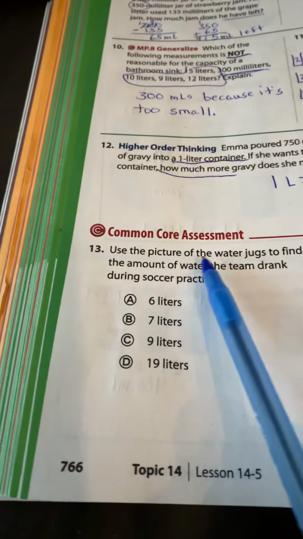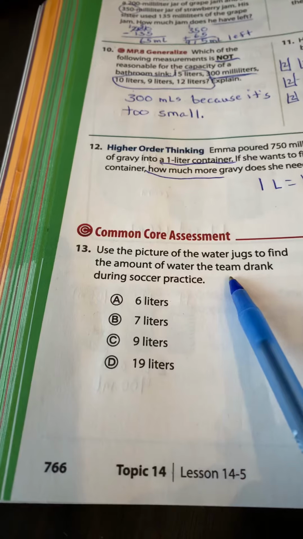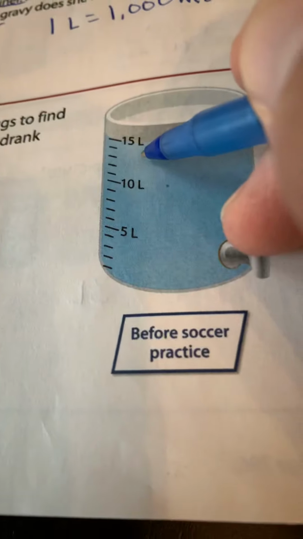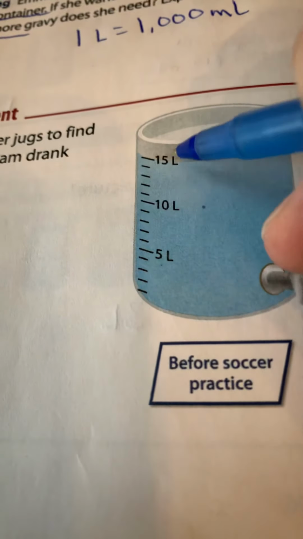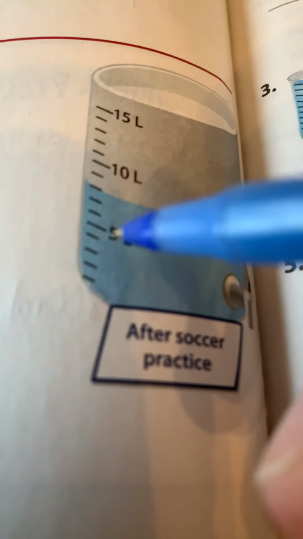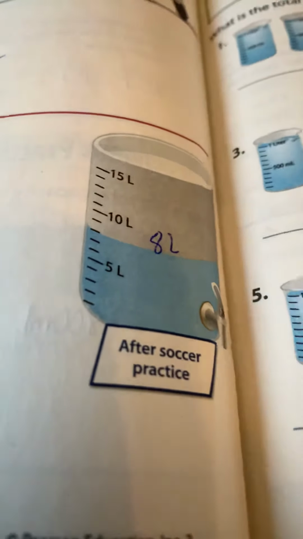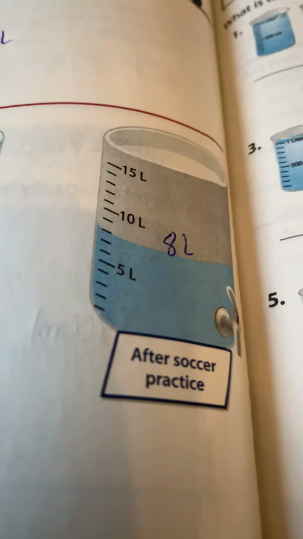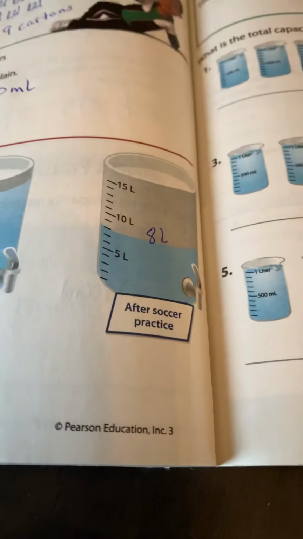Okay, number 13, we're going to answer together. Use the picture of the water jugs to find the amount of water the team drank during soccer practice. So at the beginning of soccer practice, before, it was at 15 liters. Each one of these tick marks is 1 liter. All right, so 15 liters. At the end, it's at 1, 2, we know at 5, 6, 7, 8 liters. So it ends at 8 liters. So what are we going to do with the 15 and the 8? Good. 15 minus 8 equals 7 liters. Answer is B.